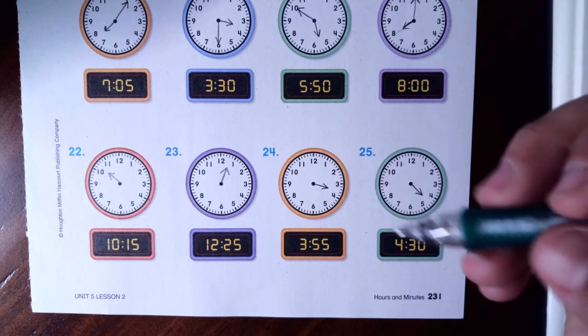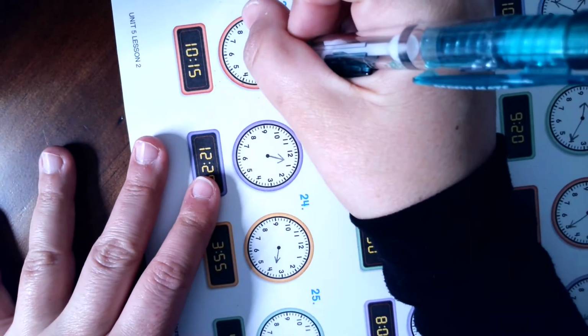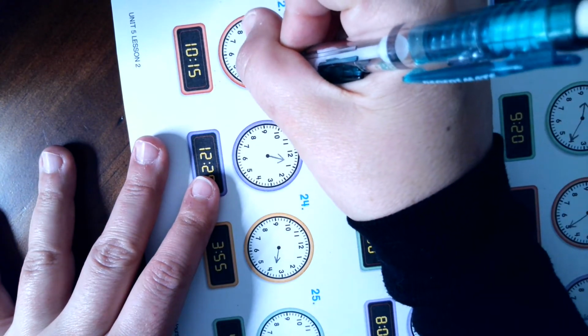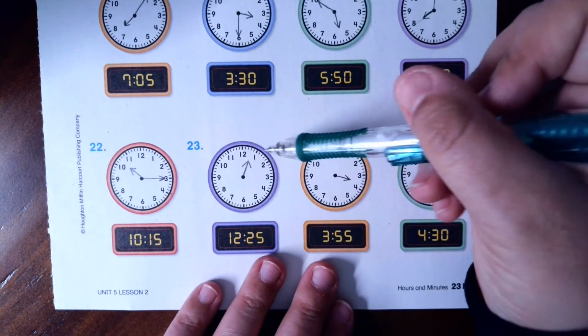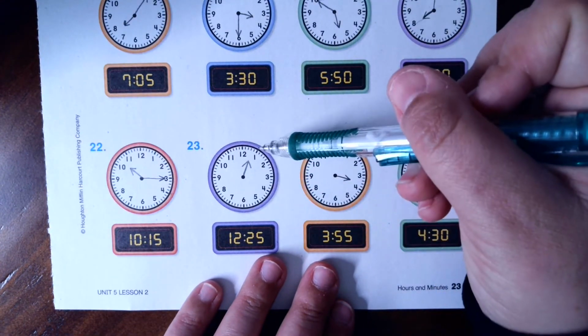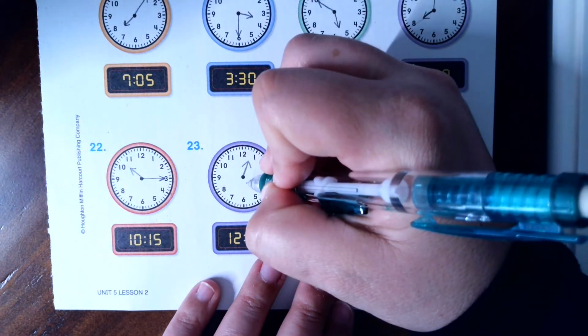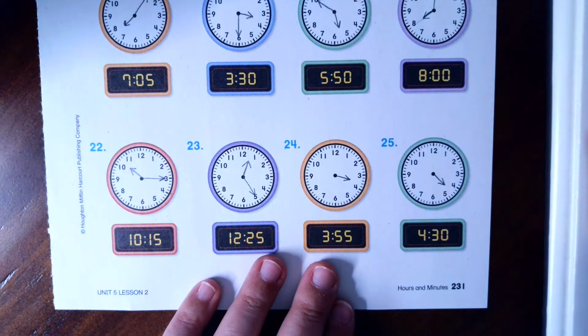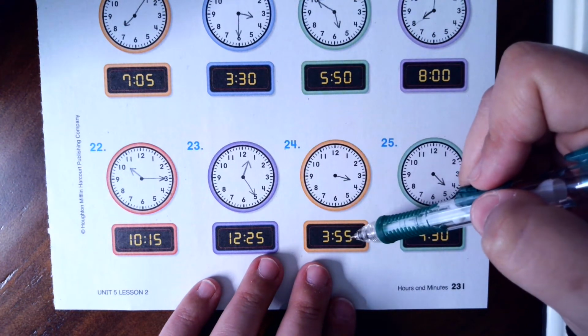So number 22, we have 10:15. So that means I'm going to point it exactly at my 3, 5, 10, 15. On number 23, we have 12:25. So if I count 5, 10, 15, 20, 25. There we go. Number 24, I have 3:55.